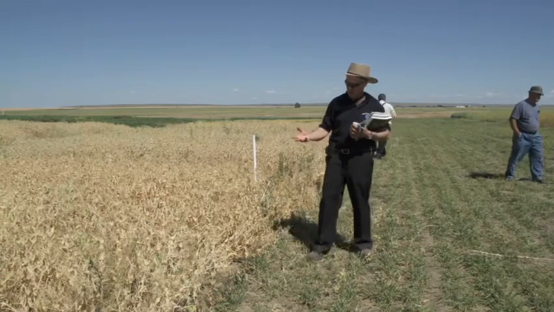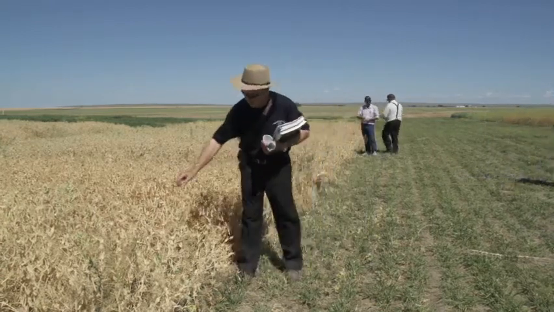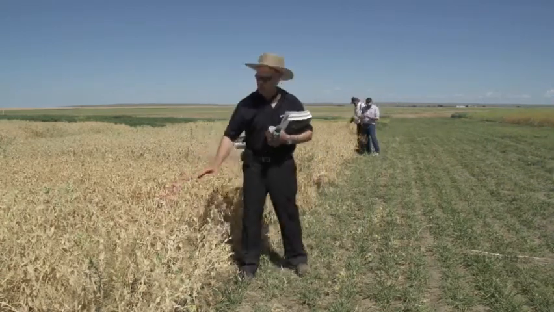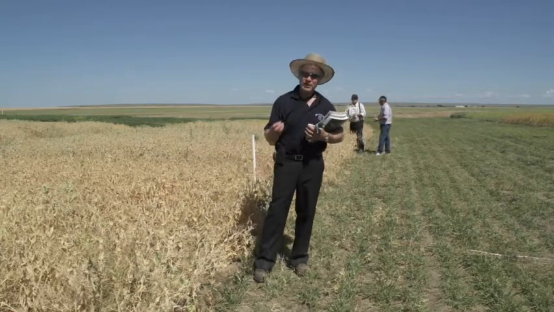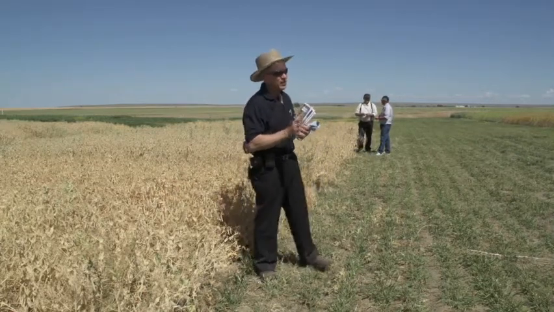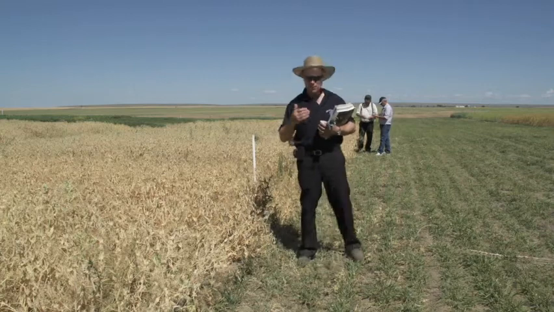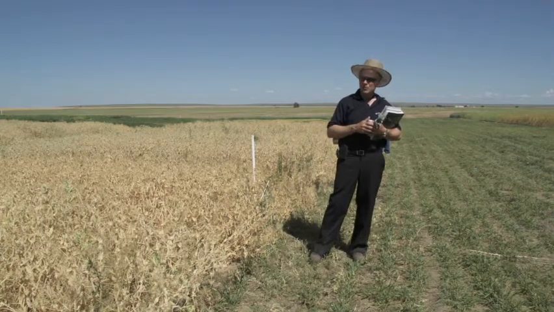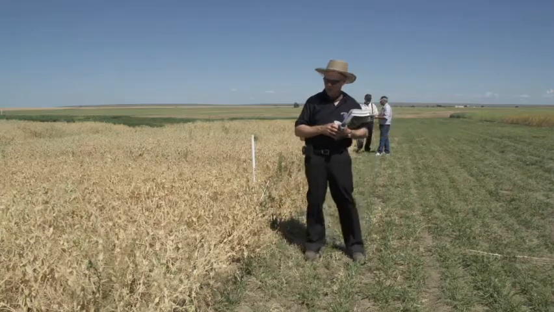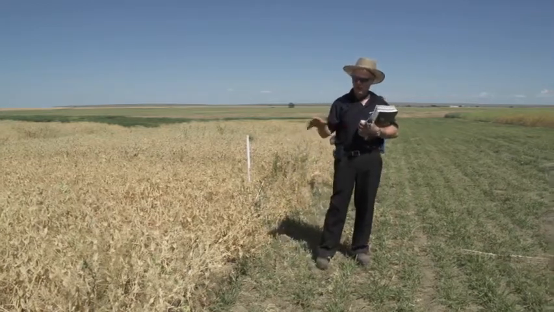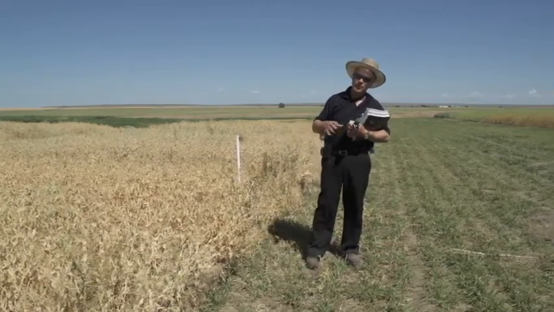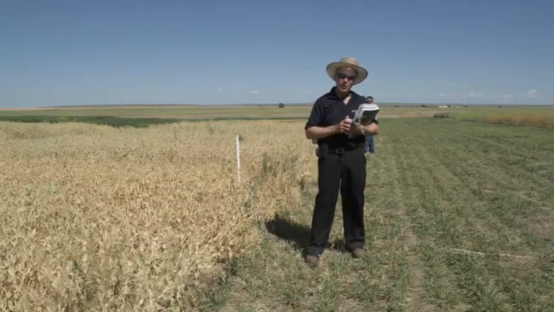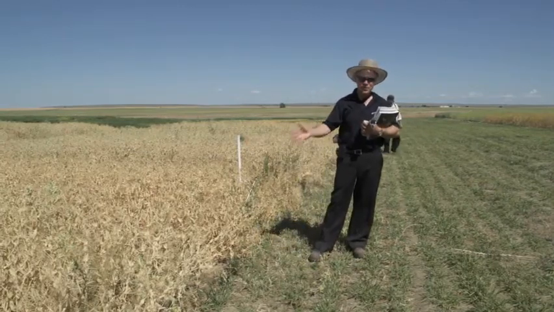When the infection gets up onto the pods, it'll penetrate the wall of the pod and get onto the seed, and that means a significant downgrade, whether those peas are going for processing, feed or of course for seed. Most people would consider the ascochyta mycosphaerella complex to be our number one problem on peas, right from the south to the north.